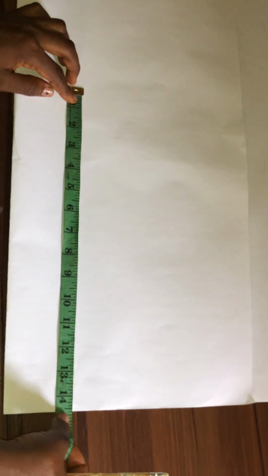So here I have my pattern paper and folder, and I'll be making use of my cord rule, my marker, and my pencil, of course with a tape. So if you're looking forward to the sewing process of this, you can check it out on our channel as we've already uploaded them. So let's get right into it.